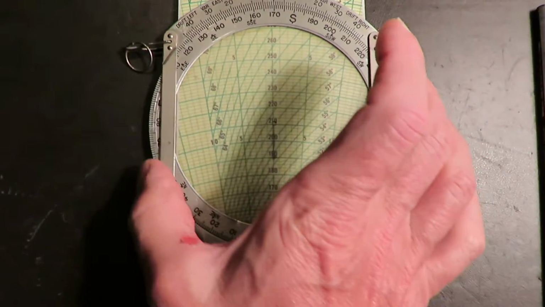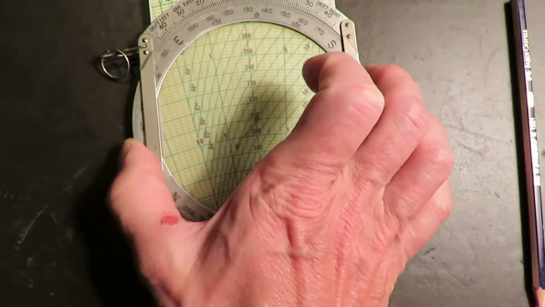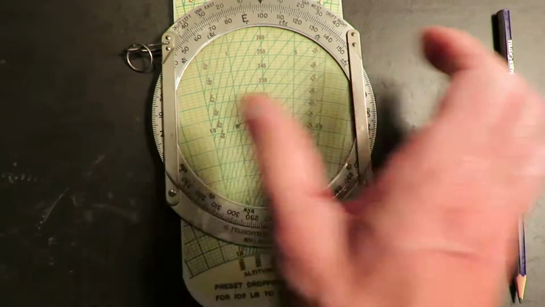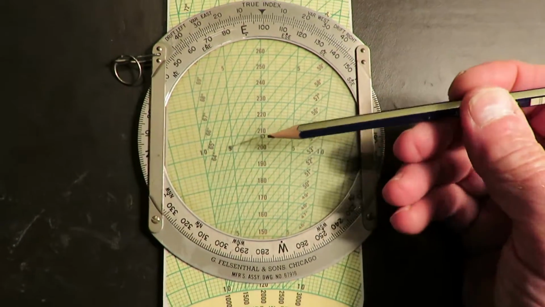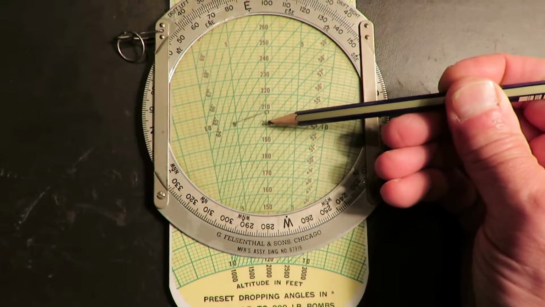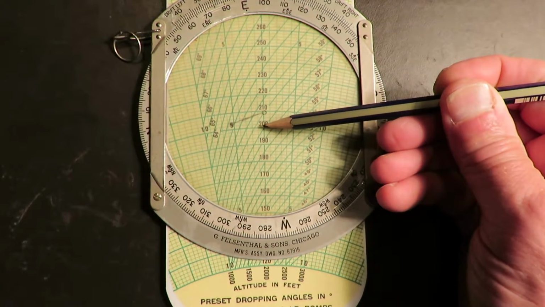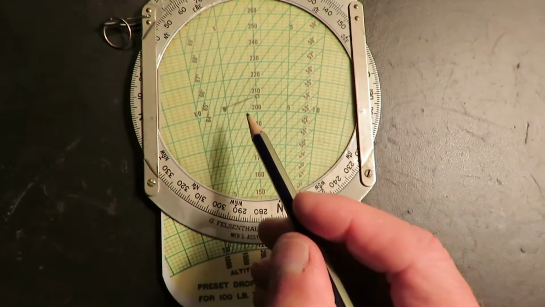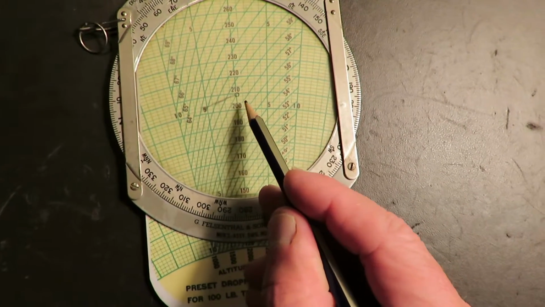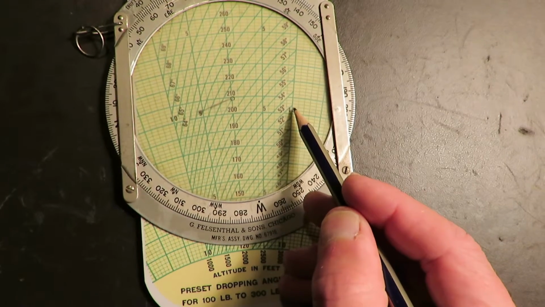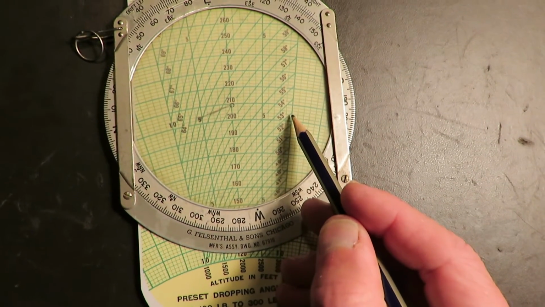Then we'll rotate this to the bomb run heading, which is 100 degrees. And this tells us that our drift angle is now 5 degrees to the left. Our actual ground speed is going to be approximately 204 miles an hour. And if we follow the 204 miles an hour over to the 3,000 foot line here, we see that the tangent of the dropping angle will be about 53 degrees.